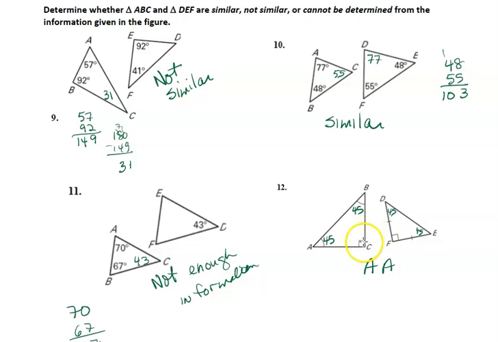Same reasoning here. If they tell me these angles have to be the same, and I have a right triangle, that means I have 90 degrees left to divvy up between the 2 angles here, because I already used up 90 here, and I need 180 in every single triangle. 90 divided by 2 is once again 45. So these guys are similar by angle.